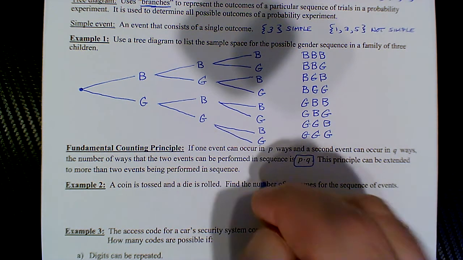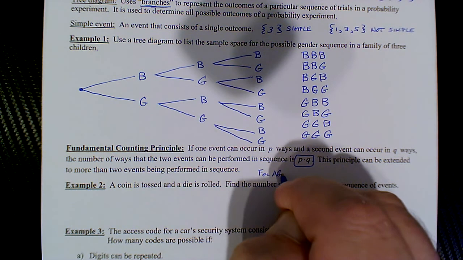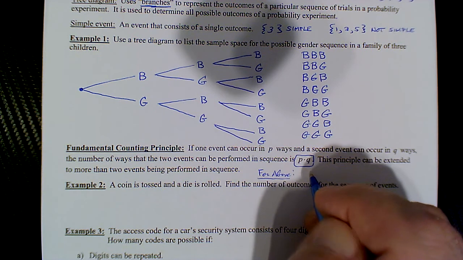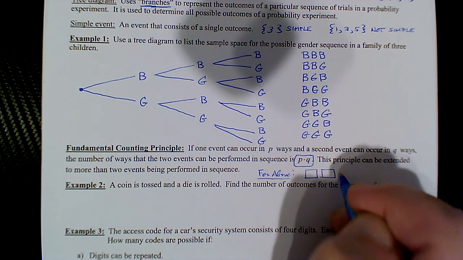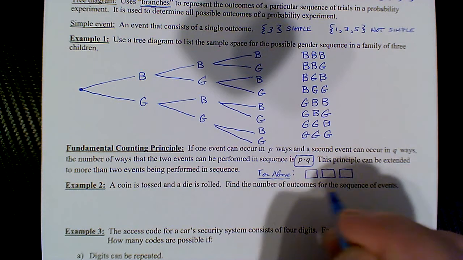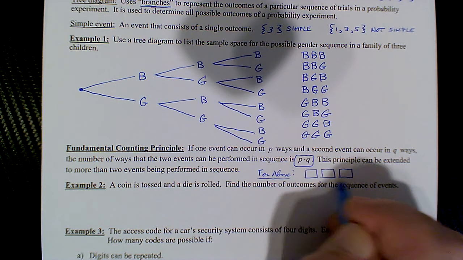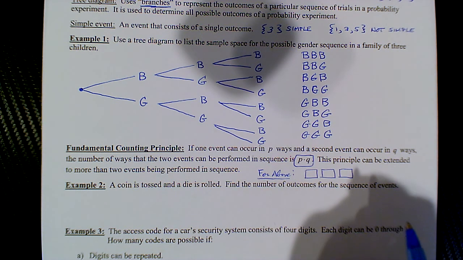So, to consider the example above, we basically have three events: first child, second child, third child. I like to use little boxes here, and the numbers that we put in these boxes represent how many ways that particular event can occur.